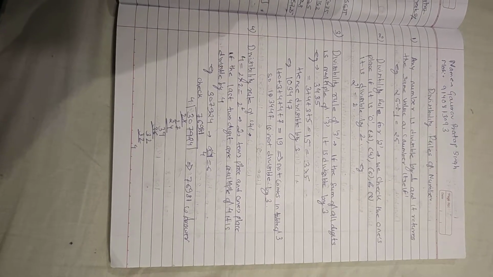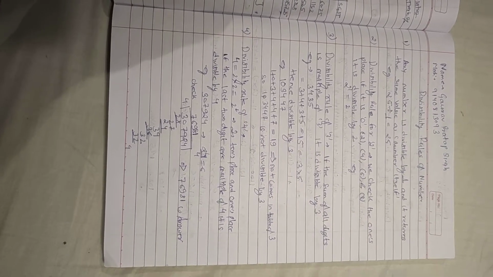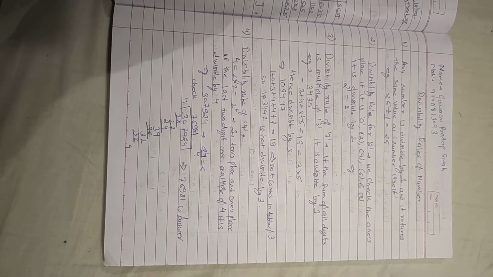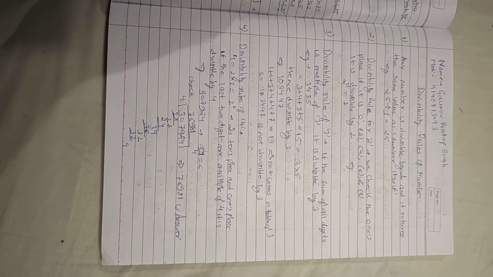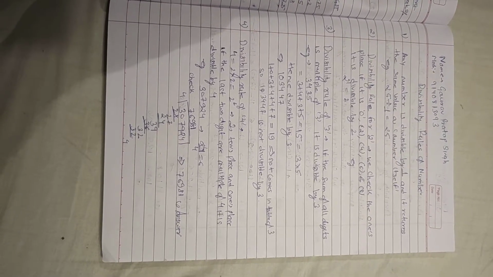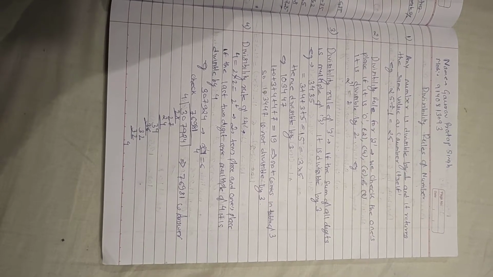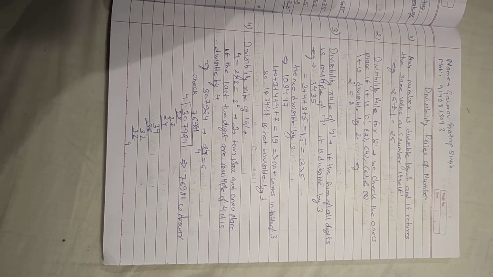Hi students, this is Gaurav Singh and today I am going to tell you about the divisibility rules of numbers because it helps us to simplify the numericals easily. If we are sure about whether this particular number is divisible by a certain number or not, then it's easy for us to proceed for the calculation part and get our answer easily.